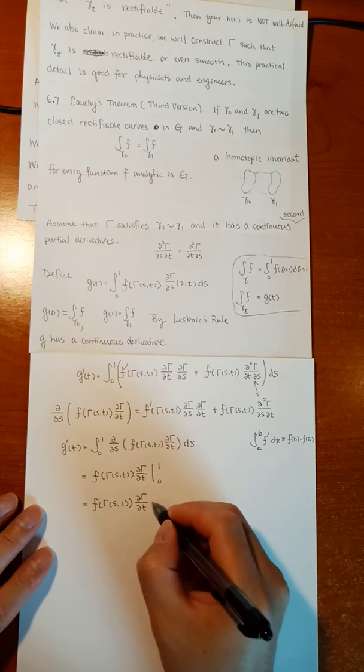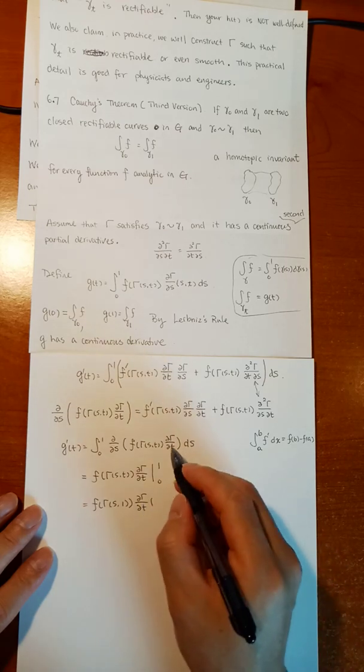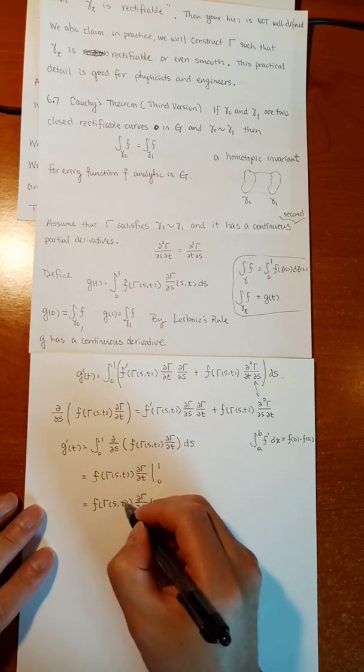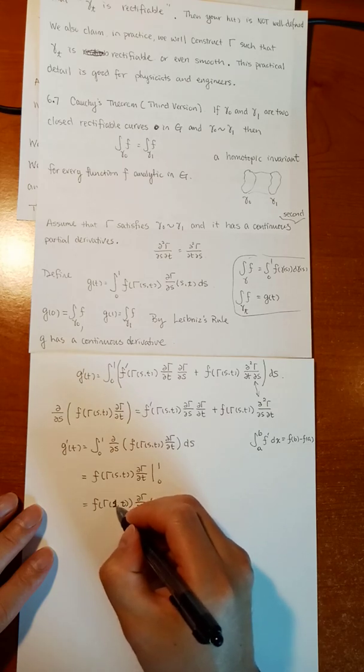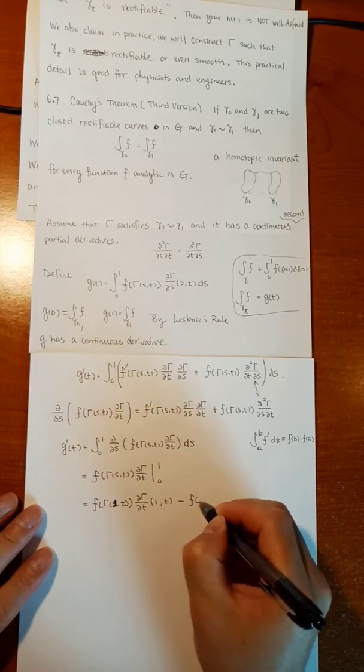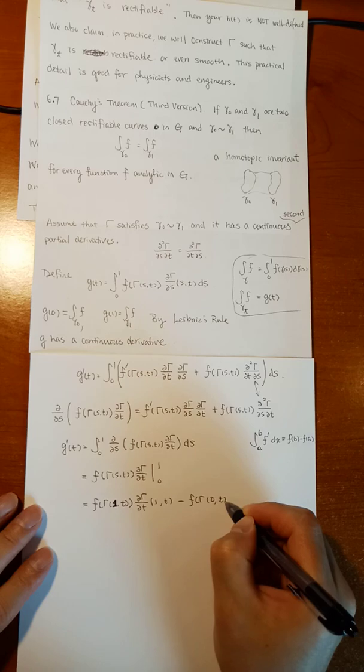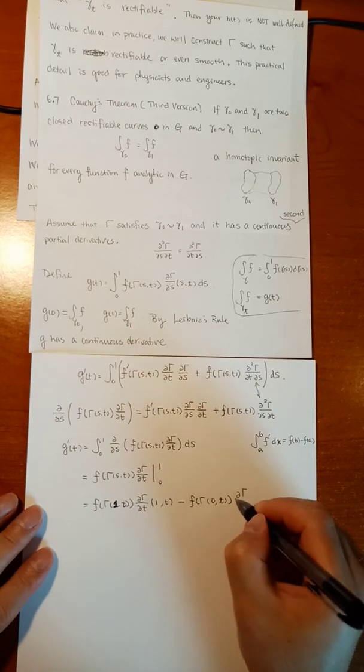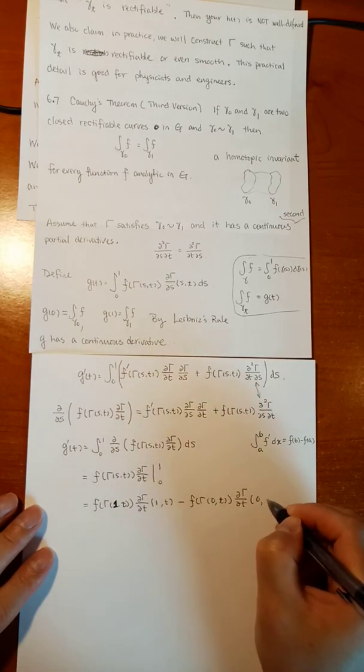T is equal to 1. No, sorry, so s is equal to 1, my bad. S is equal to 1. So minus f gamma 0t, partial gamma partial t 0t.